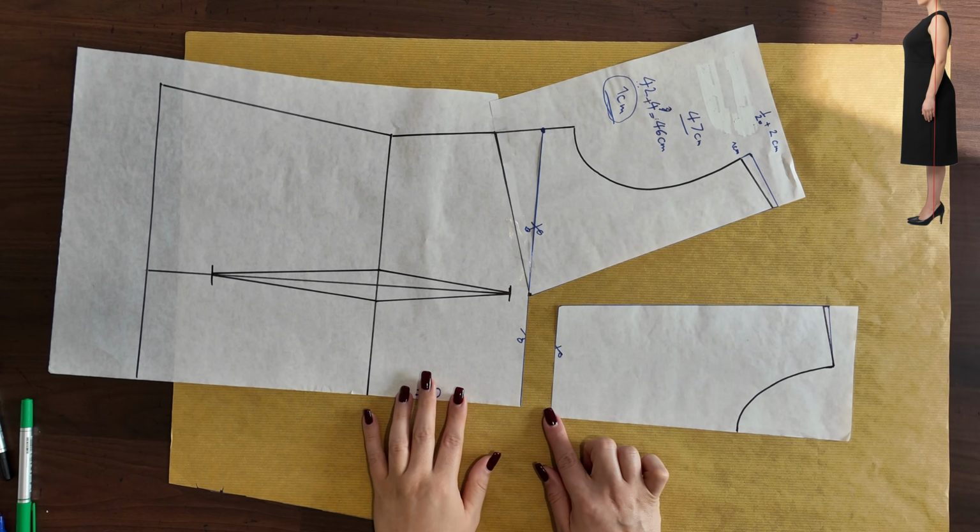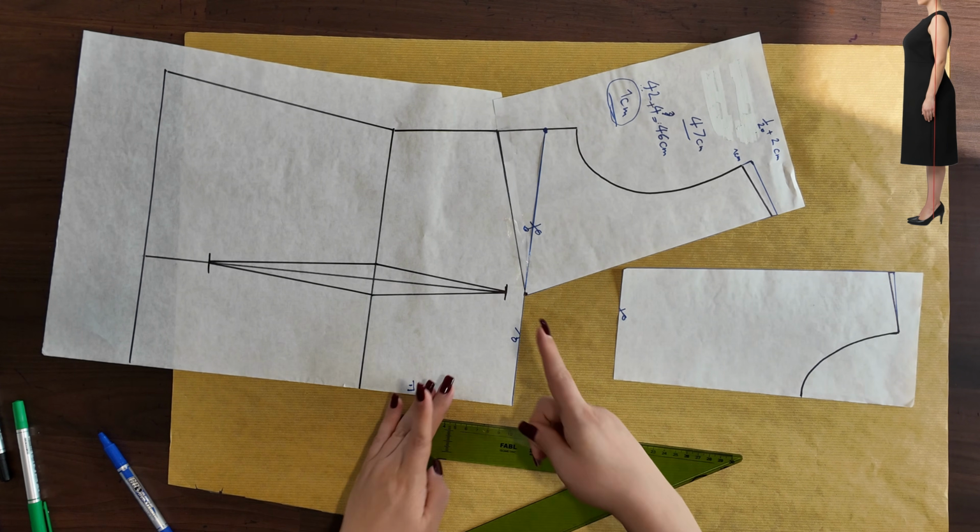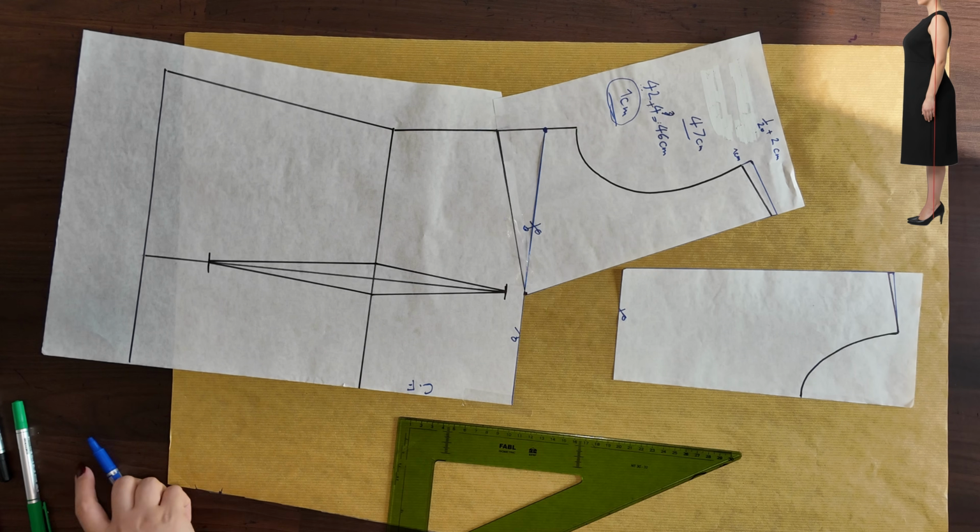Now, I first add 1 centimeter to the center front CF line, and I repeat the same process from the bust point side.